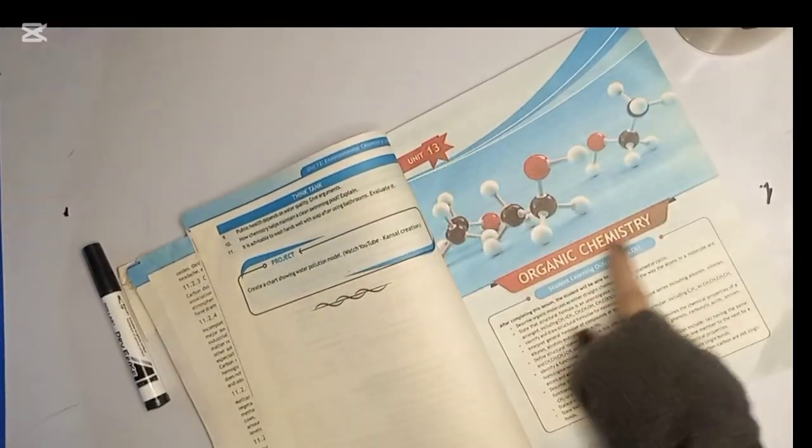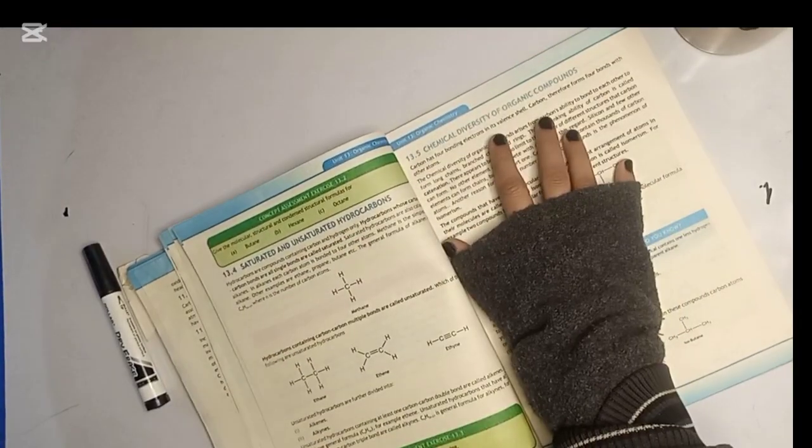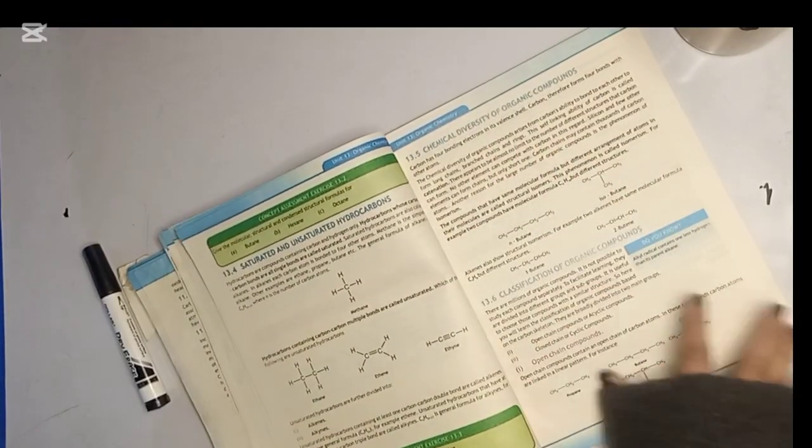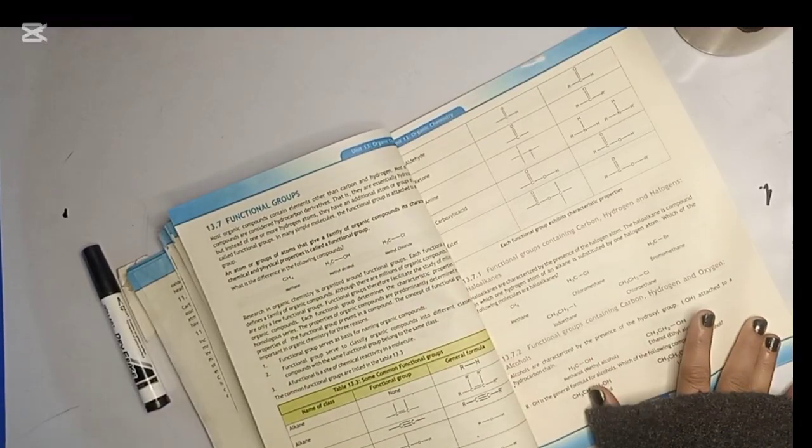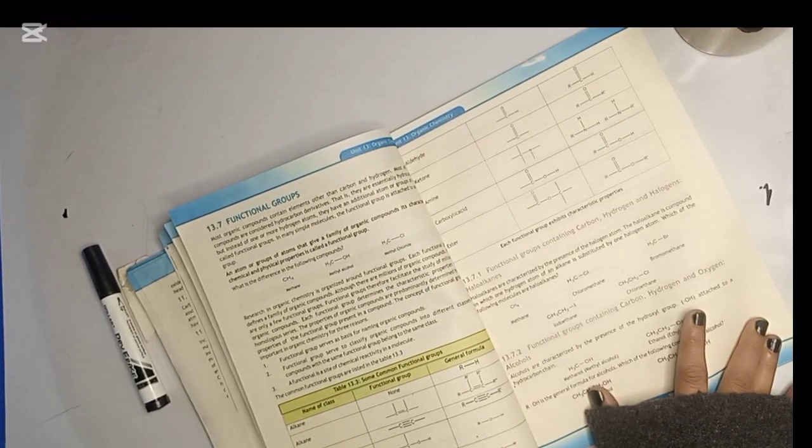Here we have unit number 13, organic chemistry. In this chapter, we will study the introduction of organic chemistry, what organic compounds are, homologous series, structural formulas, the difference between saturated and unsaturated compounds, chemical diversity of organic compounds, classification of organic compounds, and functional groups. These will be our topics of discussion in this unit.